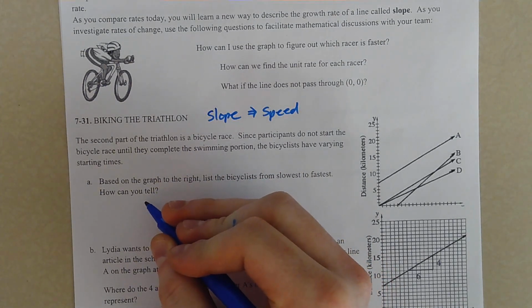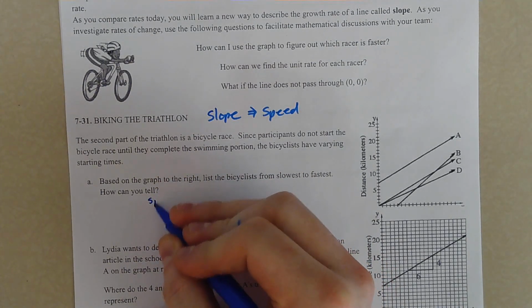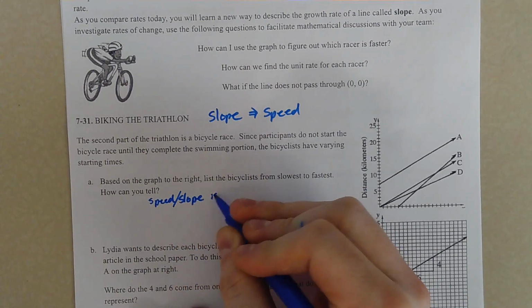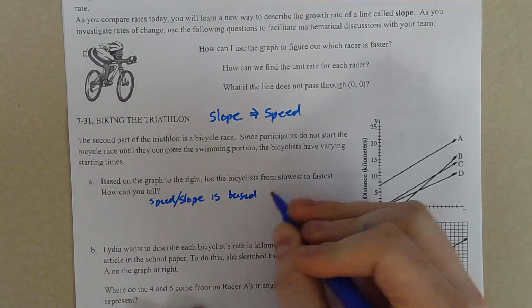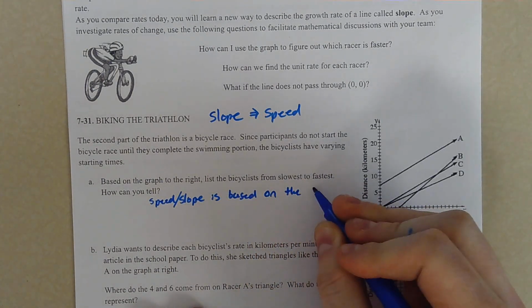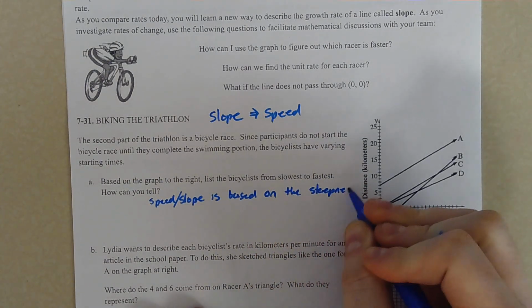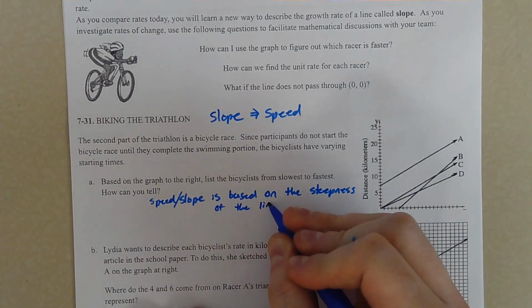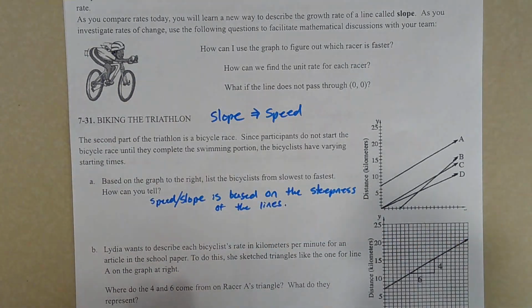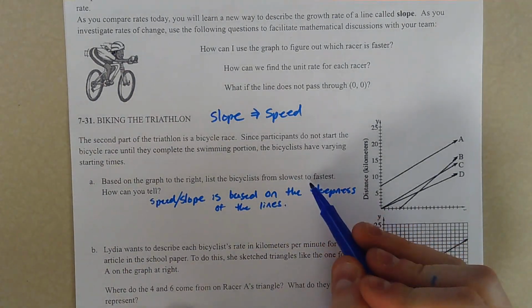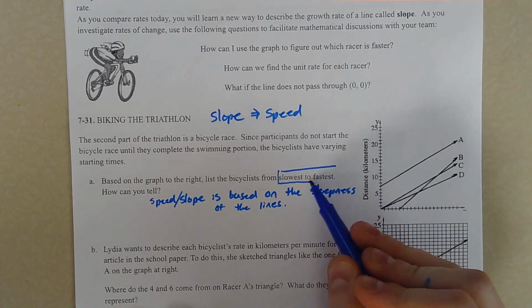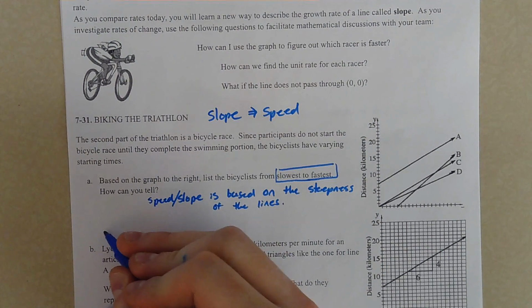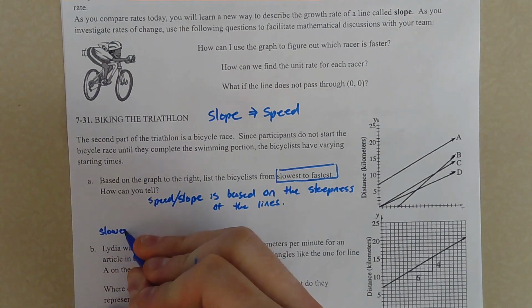Let me write a little mark here though. I said speed or slope is based on the steepness of the lines. So if we're ordering them from slowest to fastest, we would see that the slowest line is D, because it's the flattest.